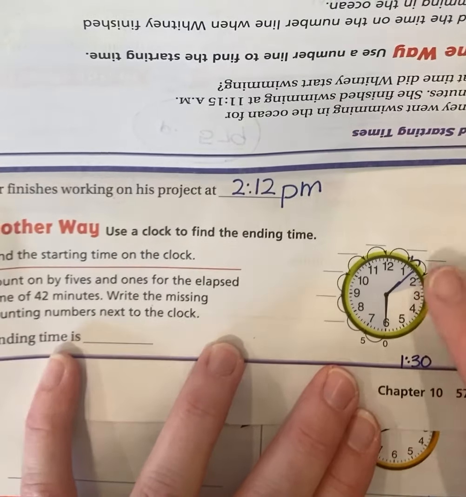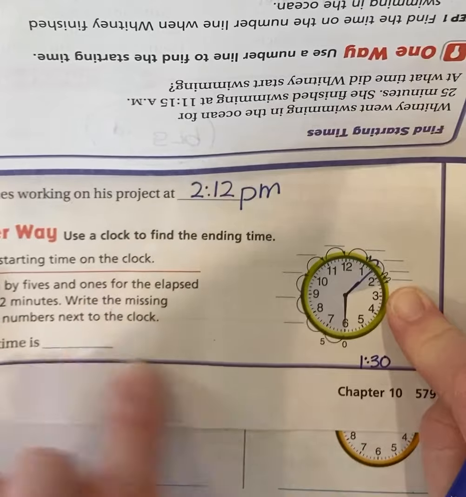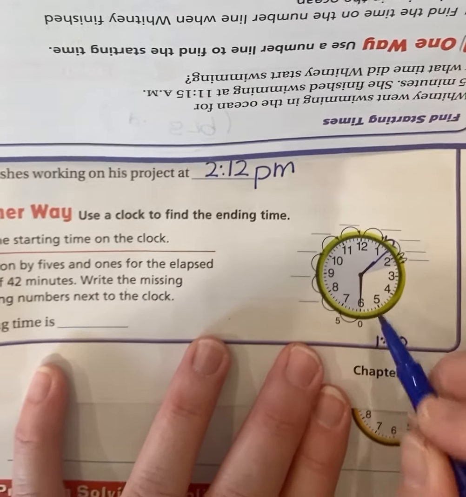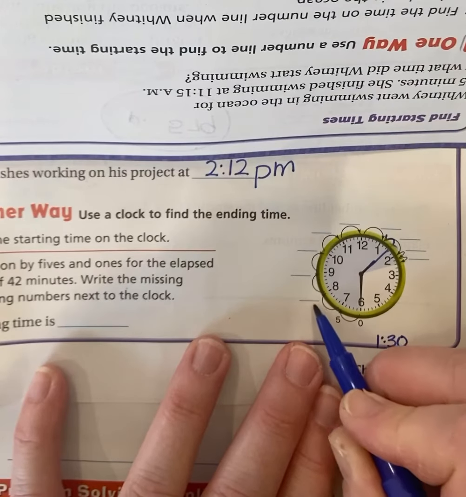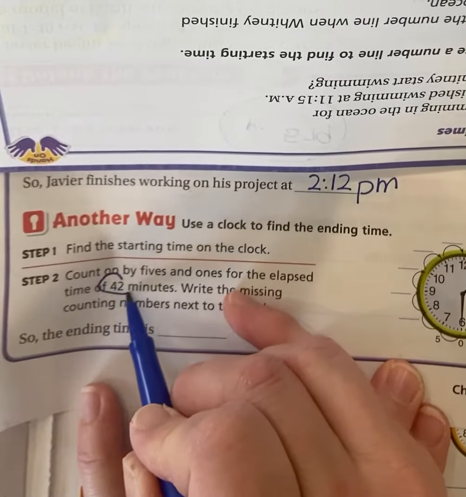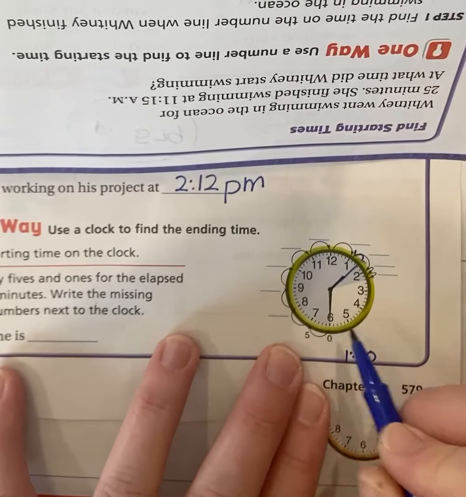Okay, so instead of counting by 10s on my clock, I'm gonna count by 5s because there are 5 minutes between every number. So I start at 1:30 and I'm gonna count forward how many minutes? 42 minutes, okay? So I've got 30 right here.